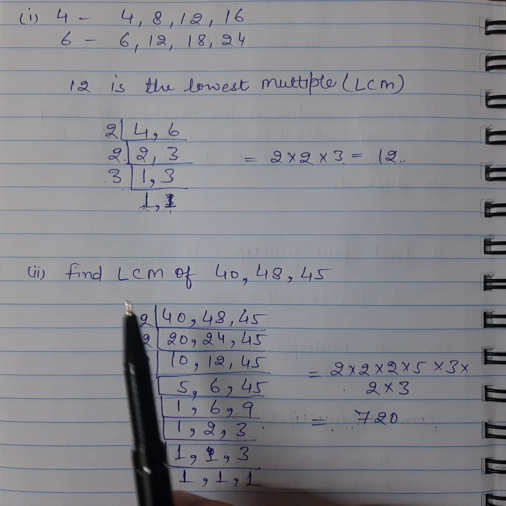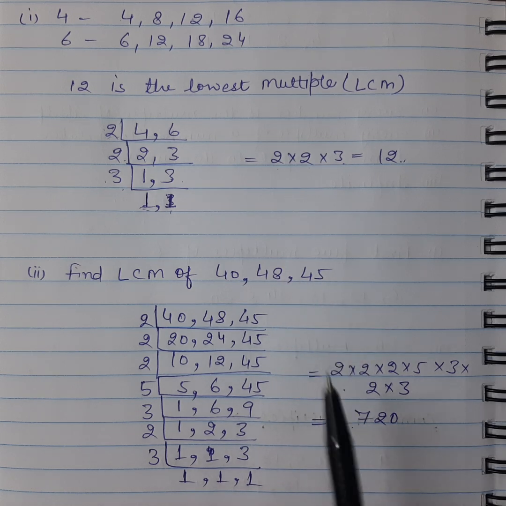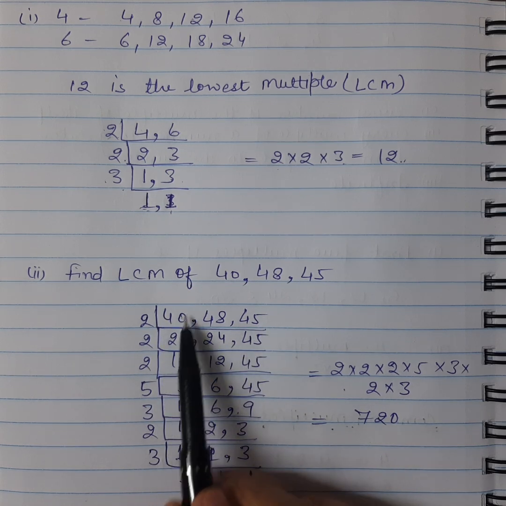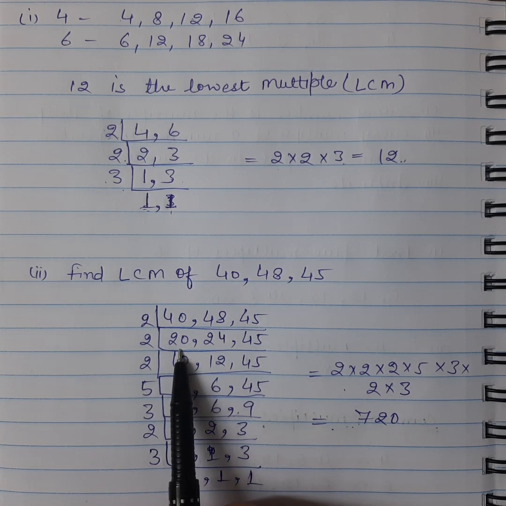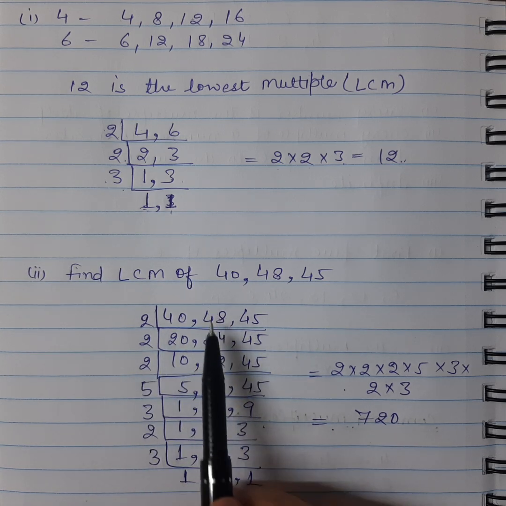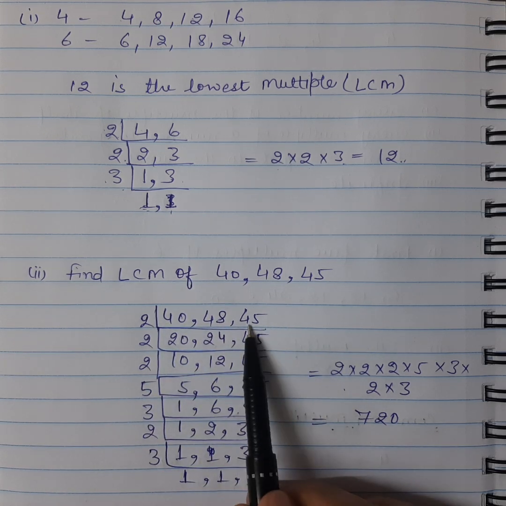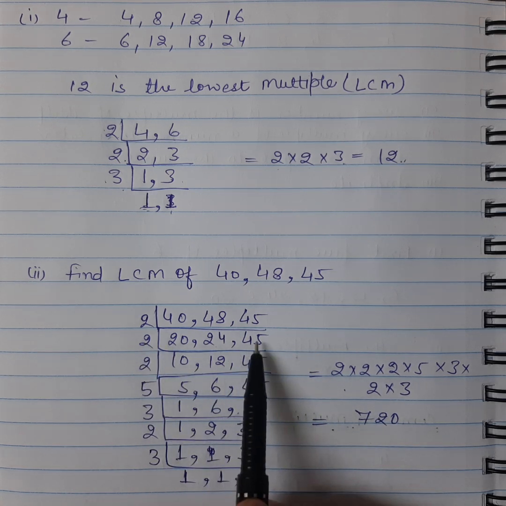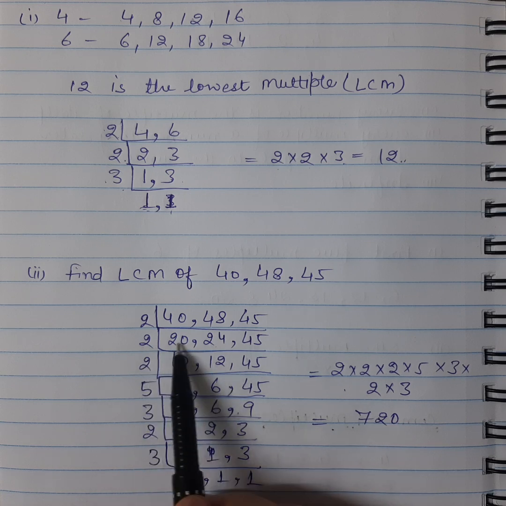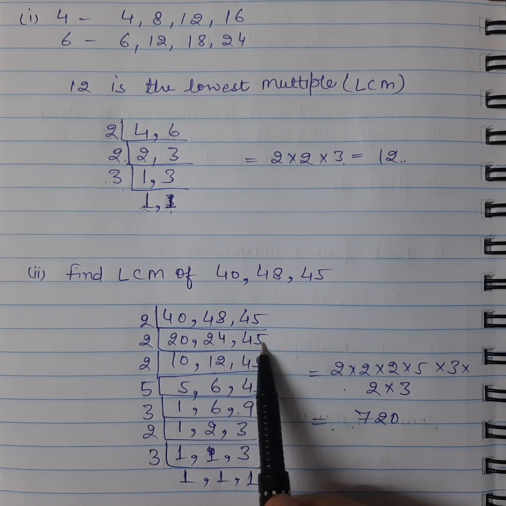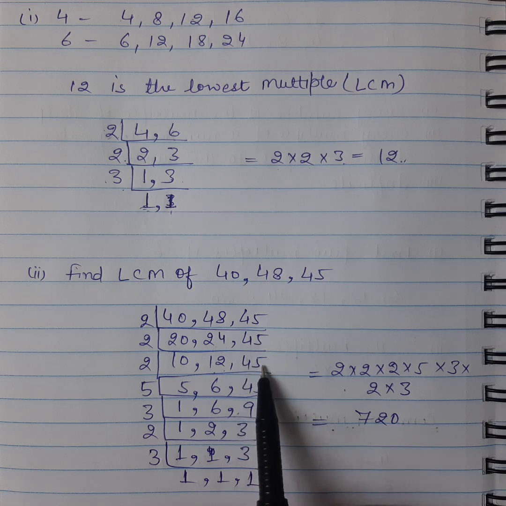Let's do one more example. Find the LCM of 40, 48 and 45. Let's use the table method. So 40, 48, 45. Let's first divide by 2. 40 divided by 2 becomes 20. 48 divided by 2 is 24. But 45 cannot be divided by 2, so we write it as it is. Then we divide further. 20 can be divided again by 2, giving 10. 24 divided by 2 is 12. 45 again cannot be divided by 2, so we write it as it is.